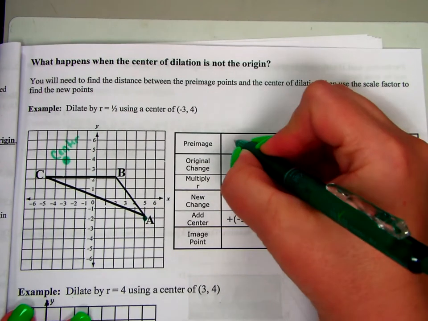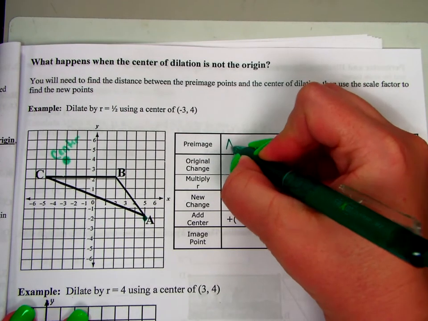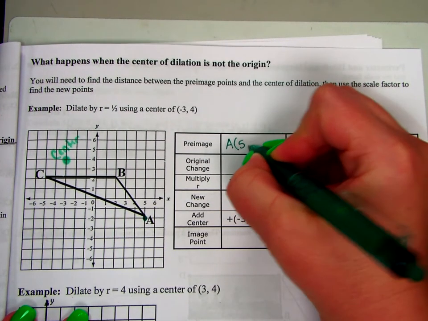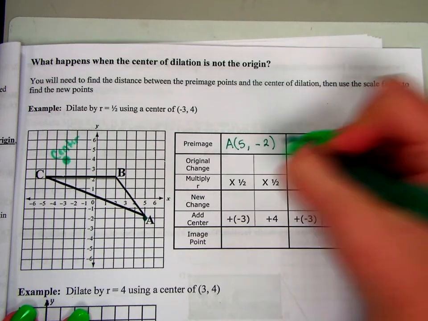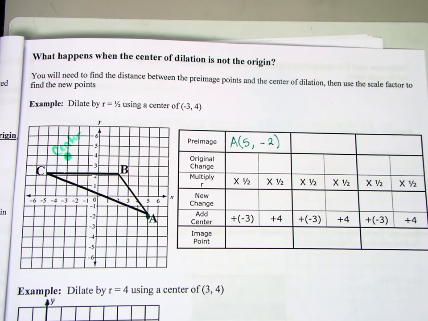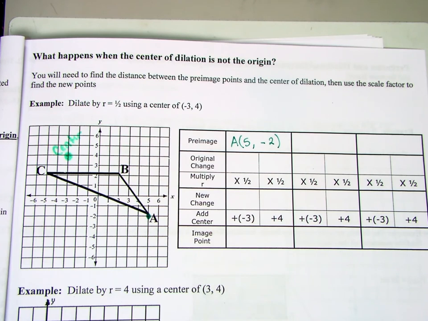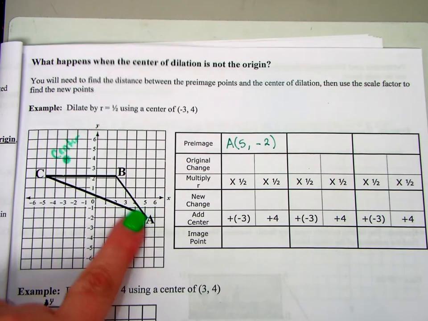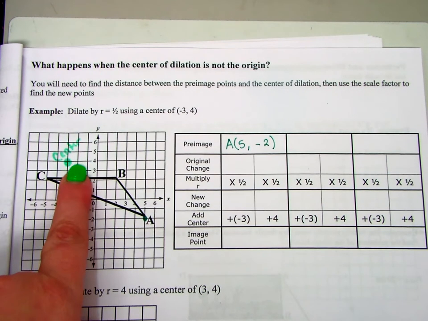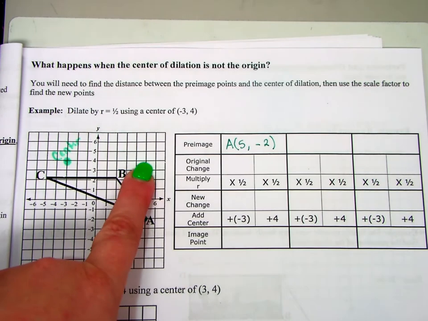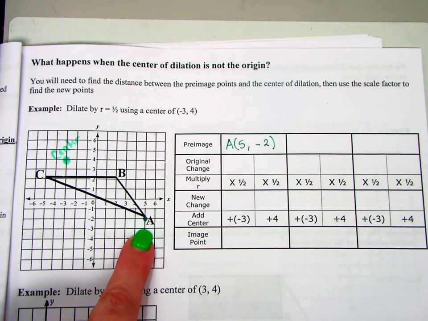So A is right here at 5, -2. Okay? So I want to know from the center to A, if I was doing a translation to get from the center to A, what would my movement be? To get from the center to A, I'd have to go to the right, and I'd have to go down.